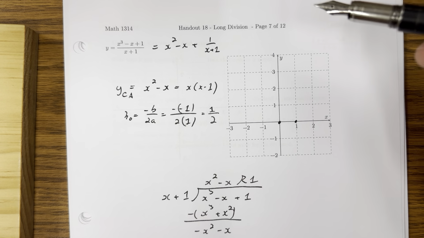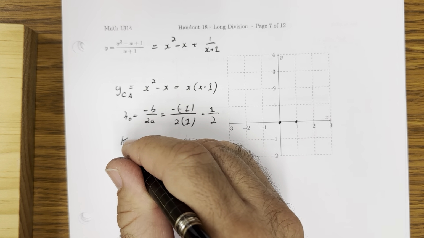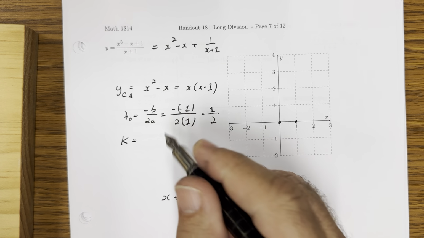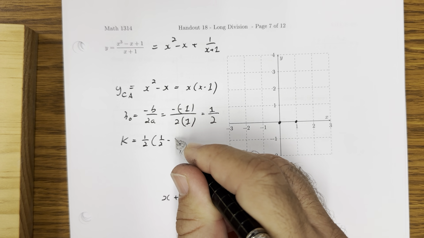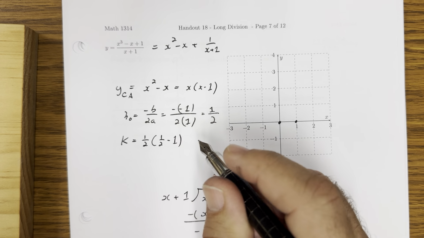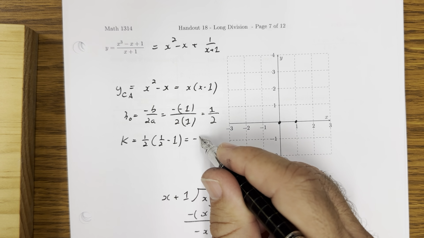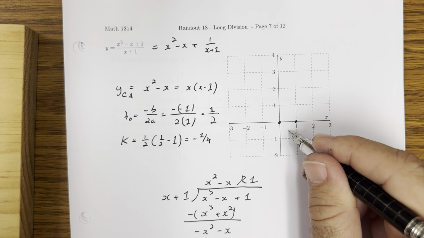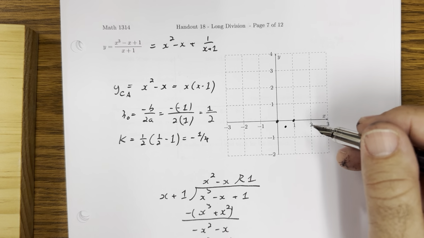And now to find the y coordinate, we just plug that into the equation. We're going to use this form because it's going to be a little bit easier to work with. So we've got 1/2 times 1/2 minus 1. 1/2 minus 1, negative 1/2, and then multiply it by 1/2 again to get a negative quarter. So that'll be our vertex about right there.